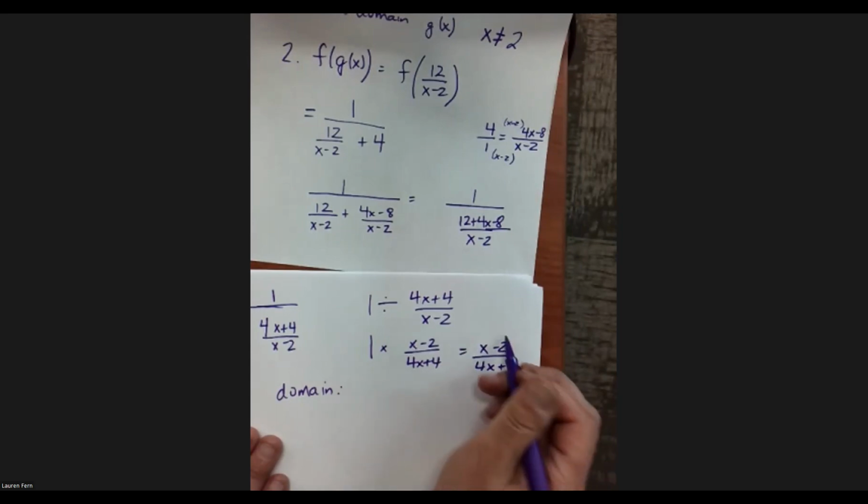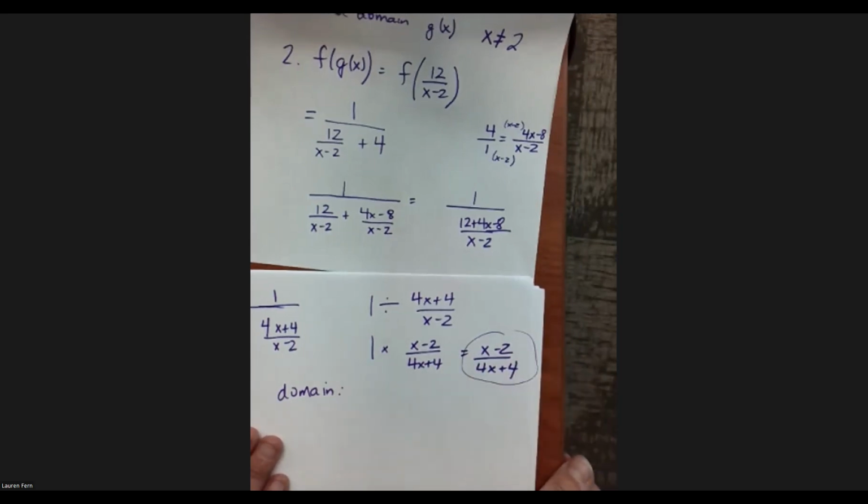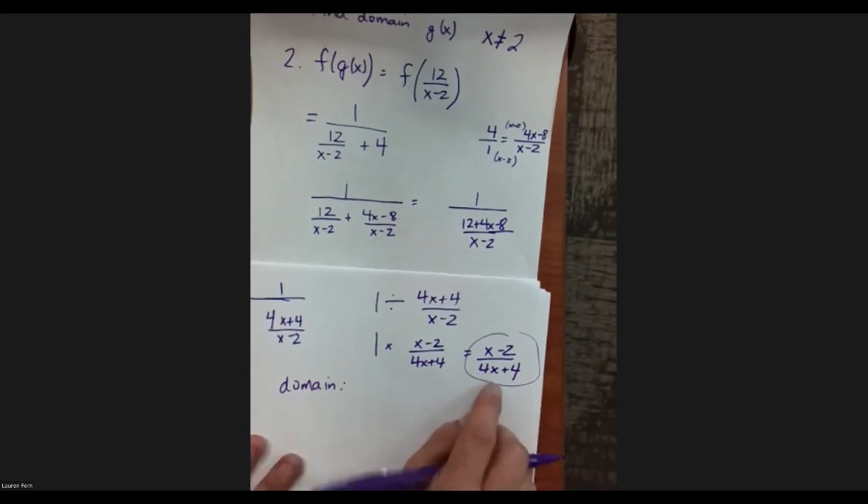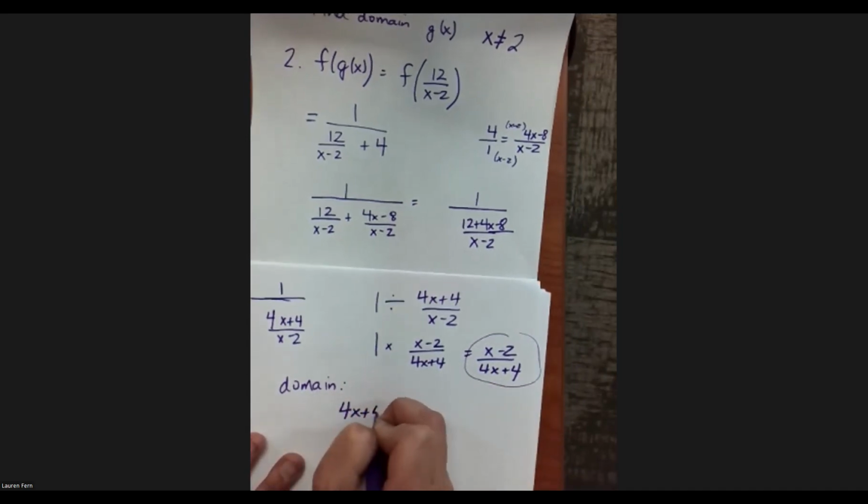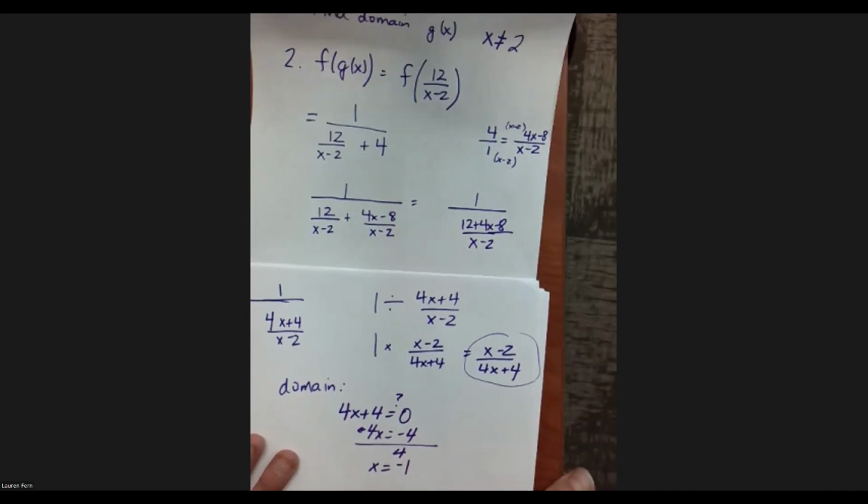Do I have domain issues here? Sure do, because I'm dividing, right? I got to ask myself, where is my denominator equal to 0? Well, we can solve this for x, yeah? First subtract 4 from both sides, oops. And then divide both sides by 4. Do you agree? -1 is going to cause us some problems.